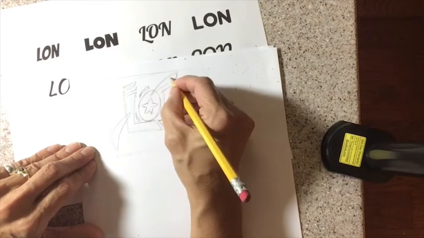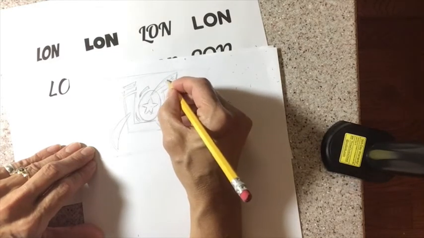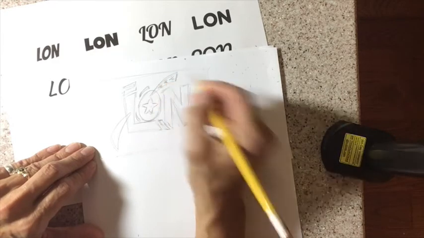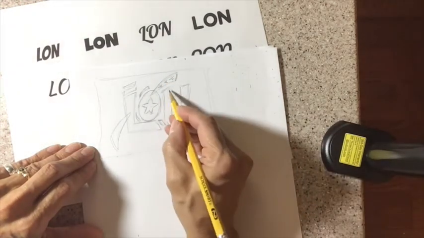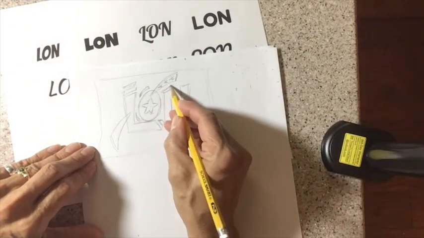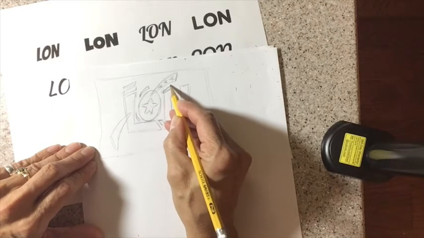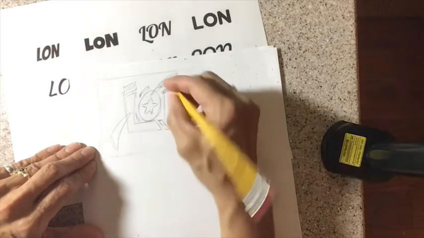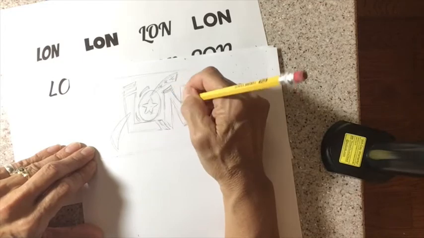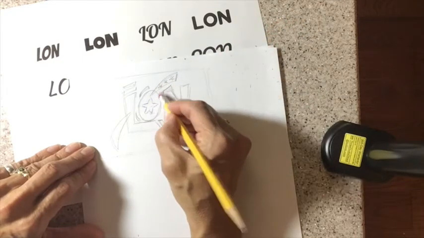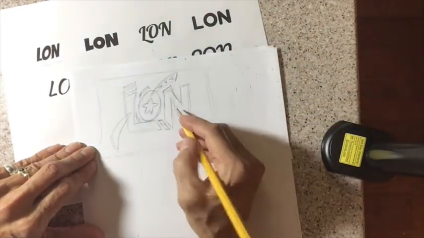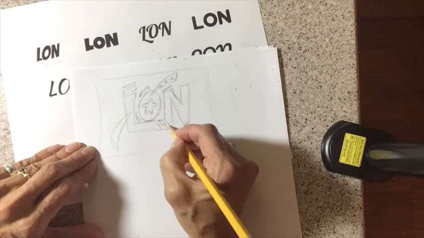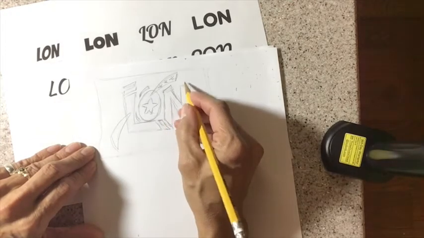So let's see, maybe there's some smaller stars that come in here. Let's see, I want to break a piece off here. Up here maybe.